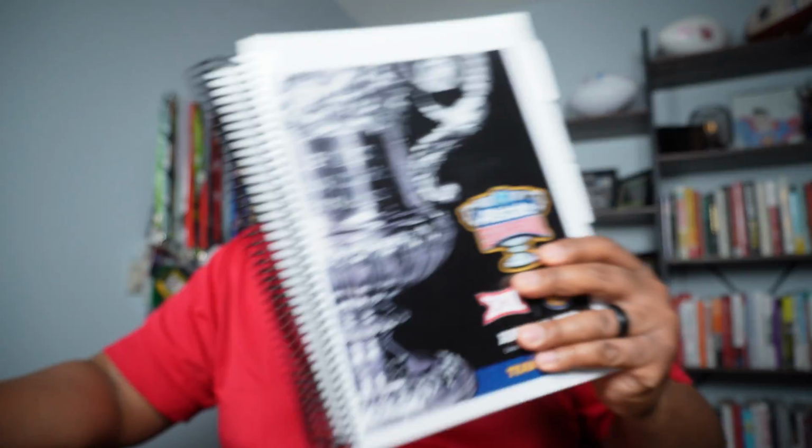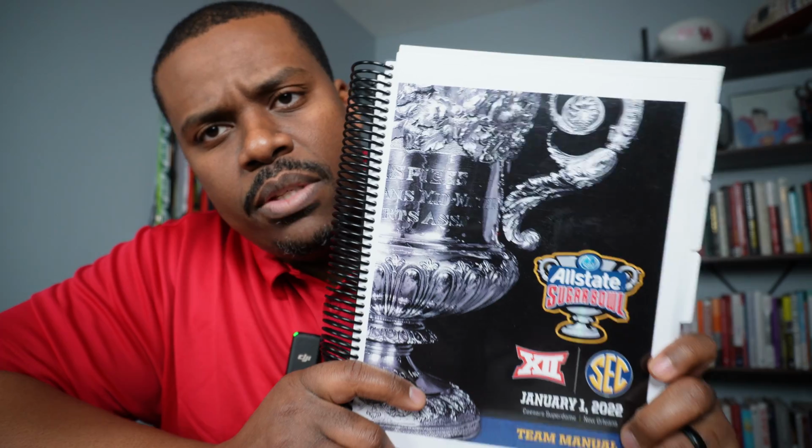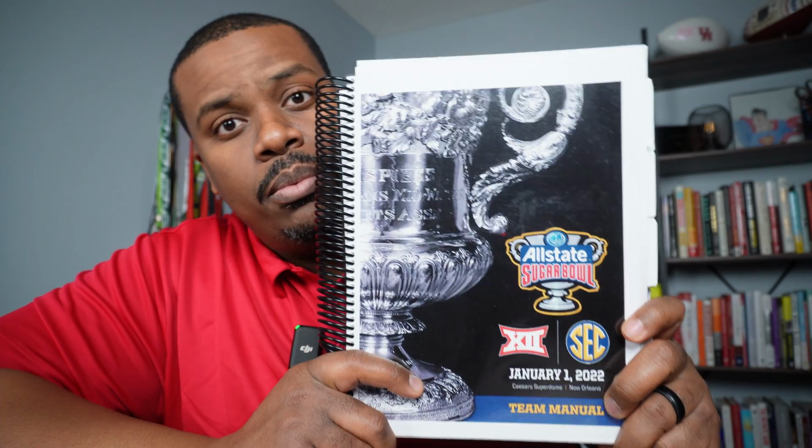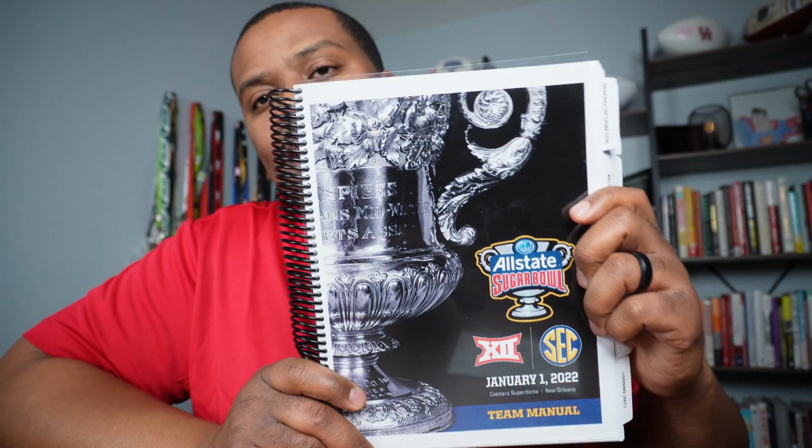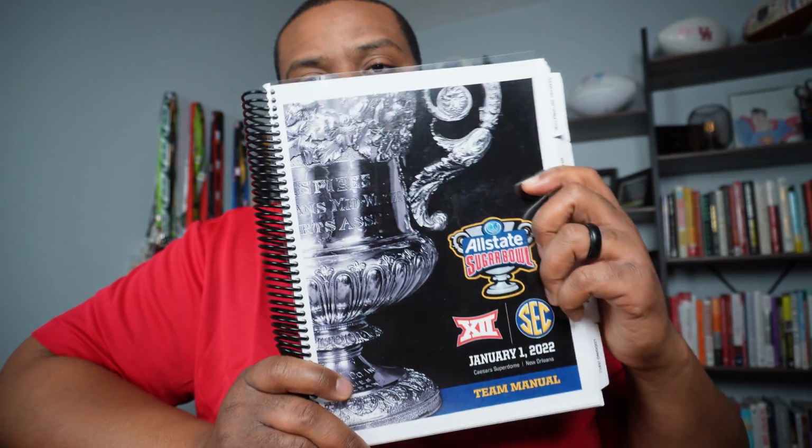So this is the last bowl game I was a part of. This was the All-State Sugar Bowl. When I was at Baylor, we won the conference championship and were able to play in this bowl. Unfortunately, I was not able to go to the bowl, as some of you all know from my experiences, but I kept this. So when I got this packet, this is the first thing I did in a player development role. Now, this thing is ginormous.